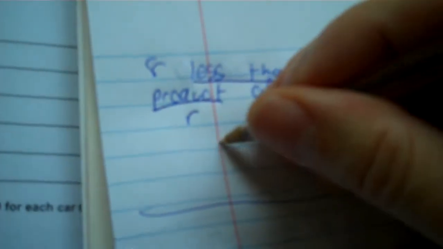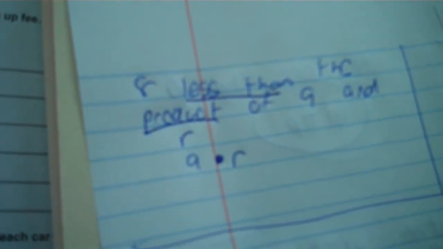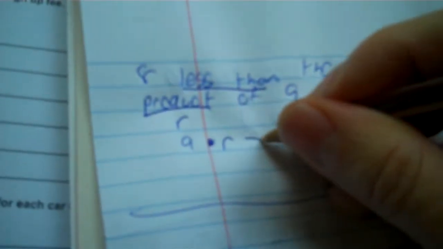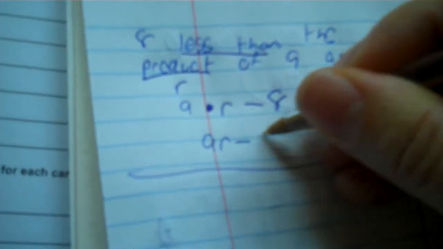Well, we have less than and we have product. Those are the two words we're dealing with. No commas, so I do product first. Product of what? 9 and r, so 9r. Okay, and then less than. Less than means minus, so we just put minus 8. Get your dot out of there, so it's just 9r minus 8.